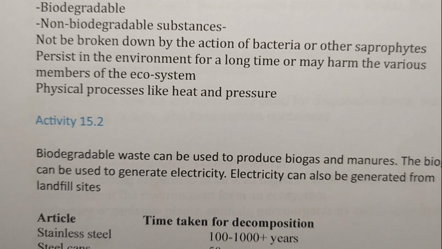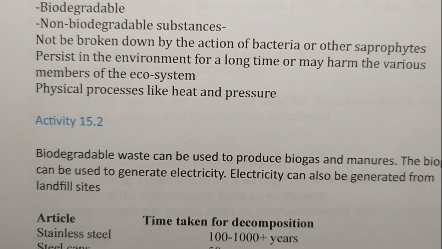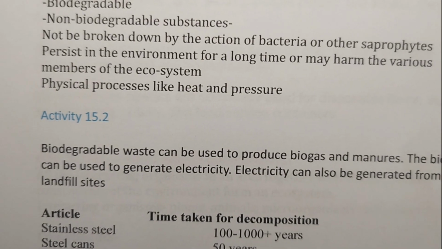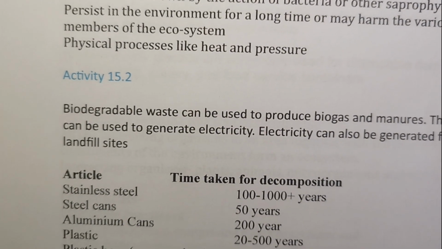And they also want you to find out about the new type of plastic that is said to be biodegradable.